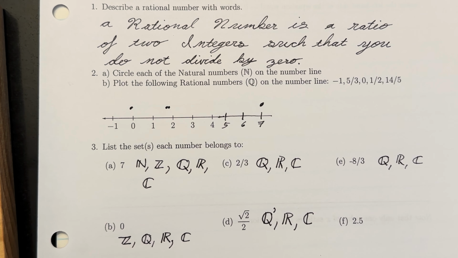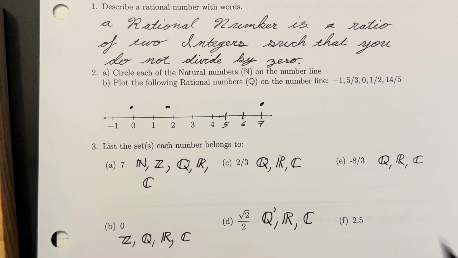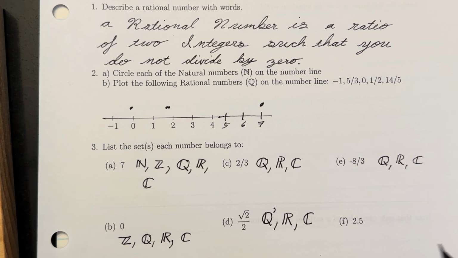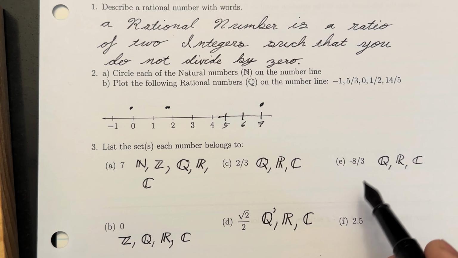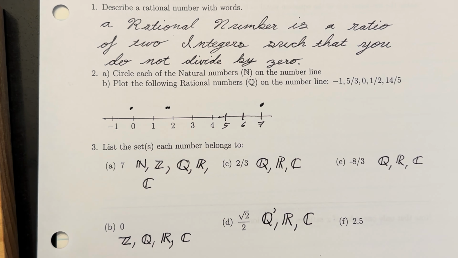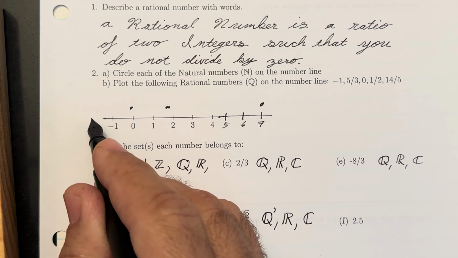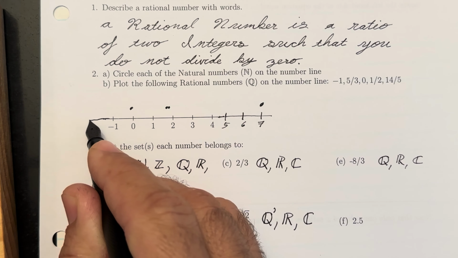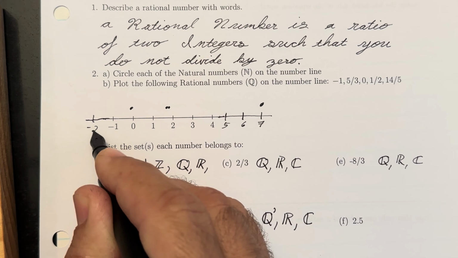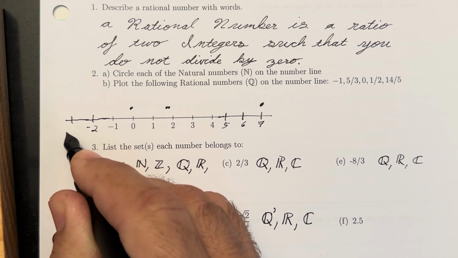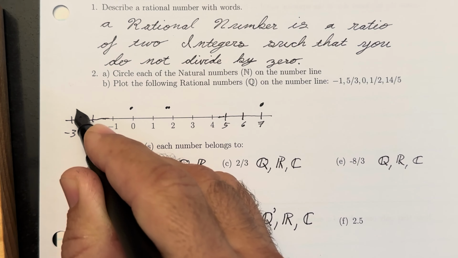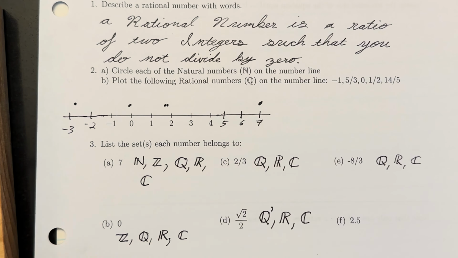And -8/3 is equivalent to -2. And -2/3, so let's extend this line a little bit. And we'd graph that about right there.